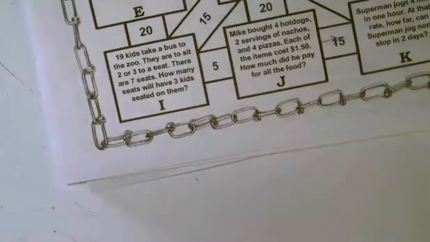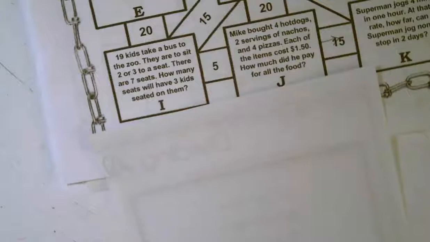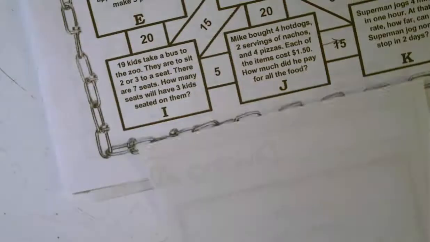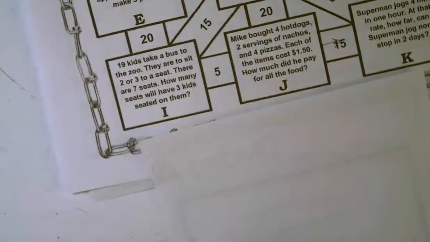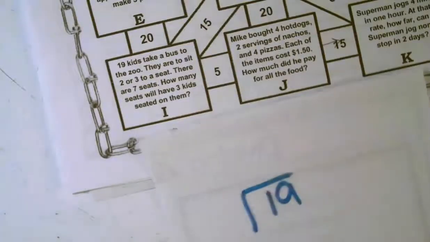All right, let's look at letter I. 19 kids take a bus to the zoo. They are to sit 2 or 3 to a seat. There are 7 seats. How many seats will have 3 kids seated on them? Well, I'm going to think about that by thinking I've got 19 kids and I have to spread them out over 7 seats.